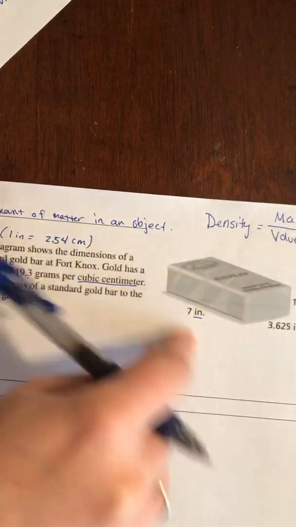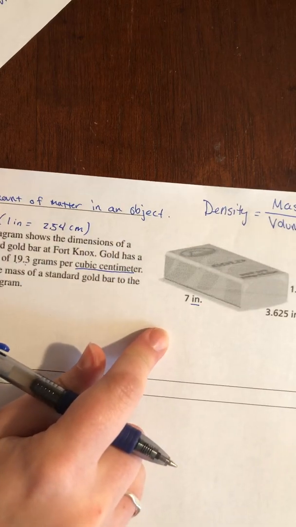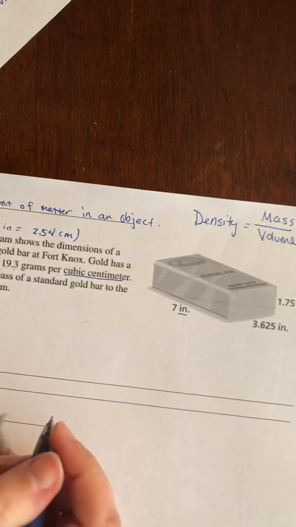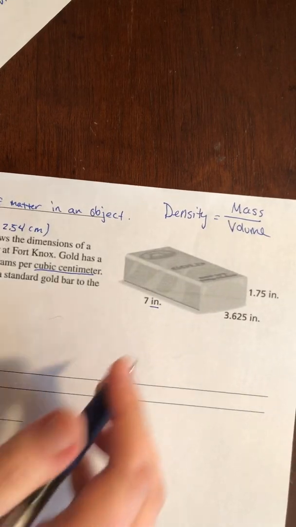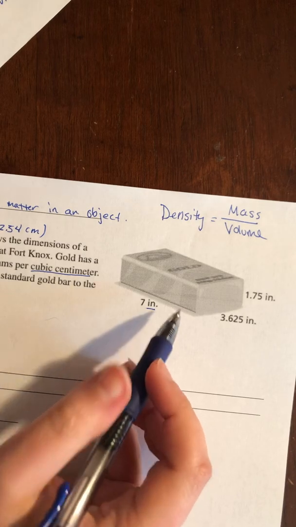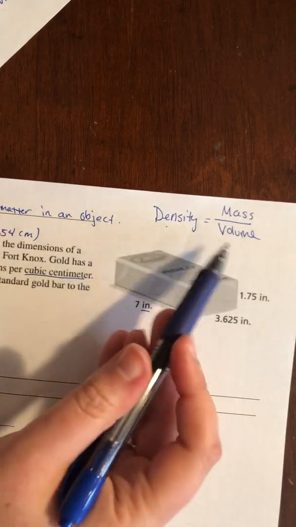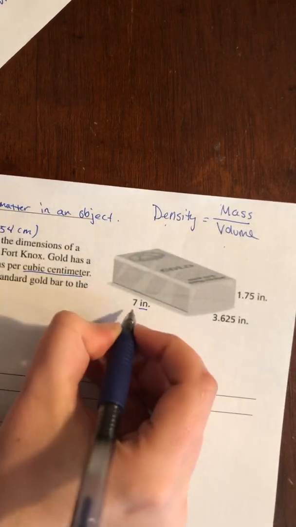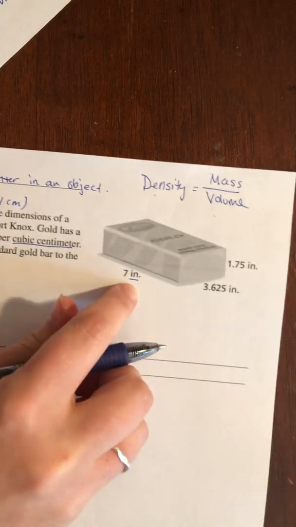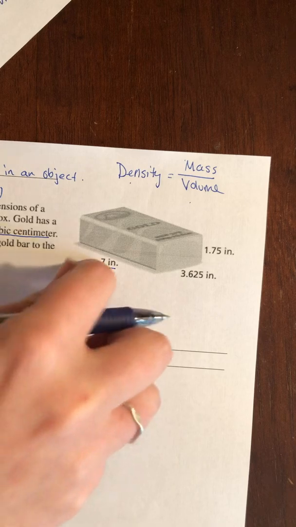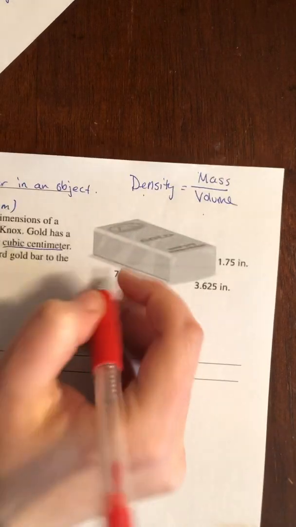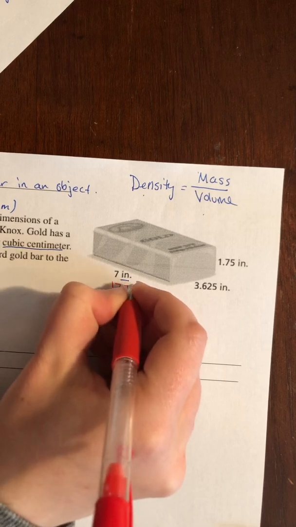So let's convert these to centimeters, because then we can find the volume. Well, we're trying to find the mass. So we have the density, we have the volume, want to find the mass. So essentially, if 1 inch is 2.54 centimeters, we just have to multiply. So 7 times 2.54 gives us 17.78.